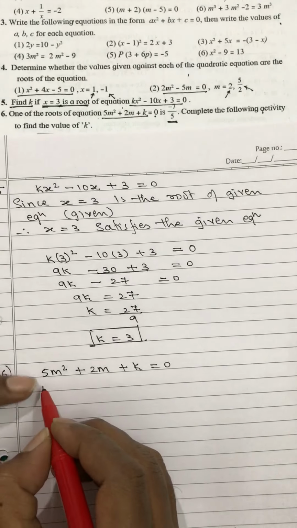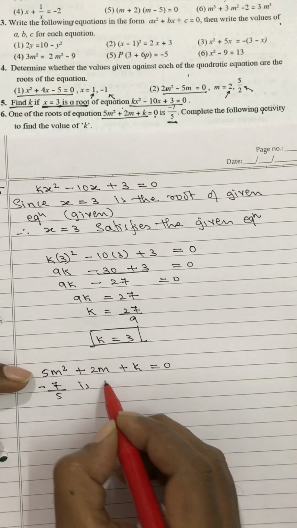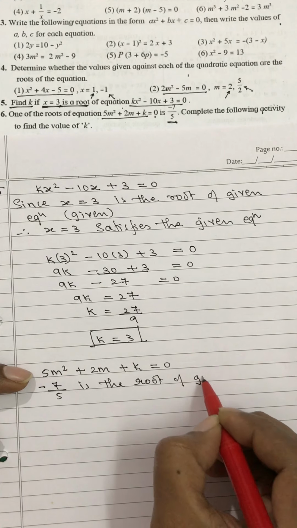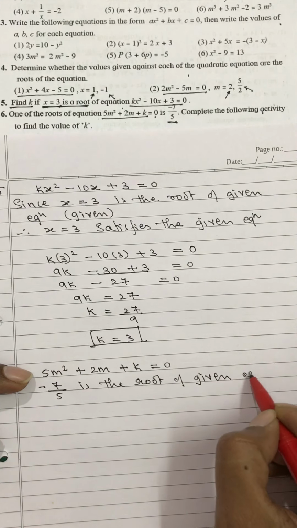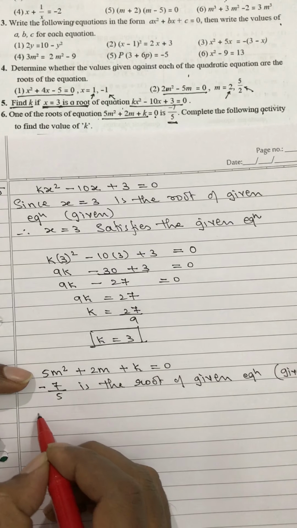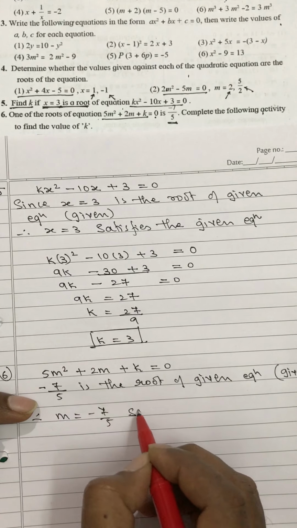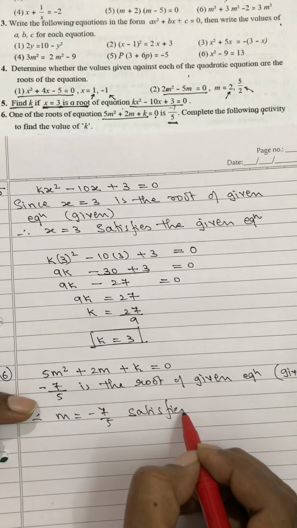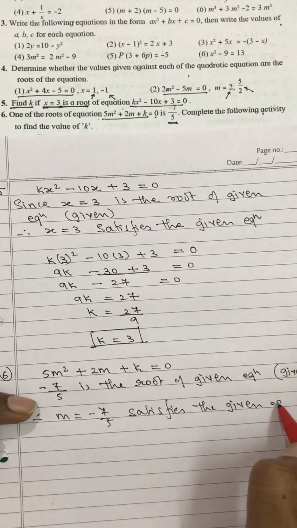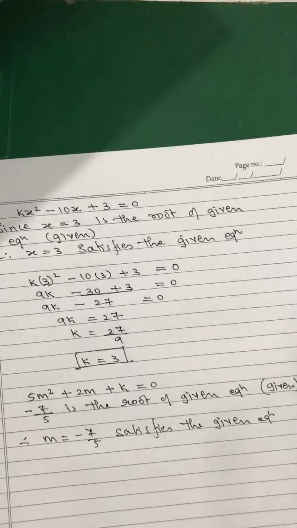Okay, so here you will tell minus 7 upon 5 is the root of the given equation. This is given. Therefore, m is equal to minus 7 upon 5. This is the way we will solve, and then you have to substitute the values and solve. But let us see in the activity what they have done.